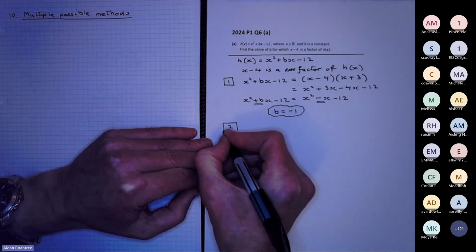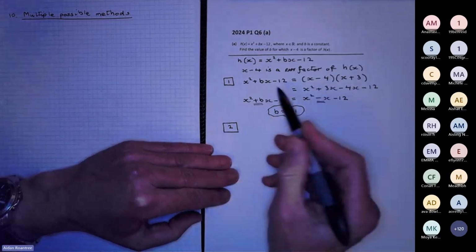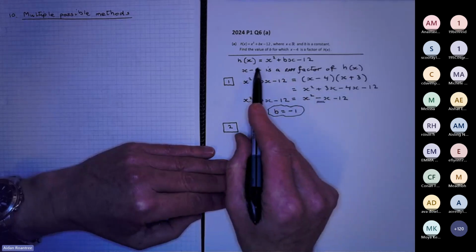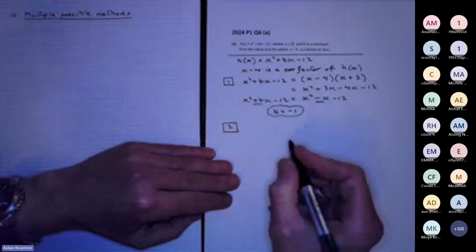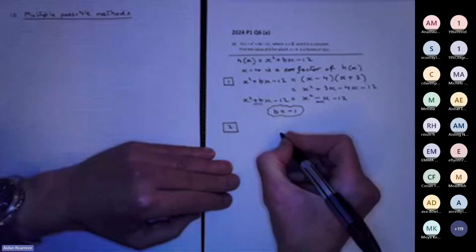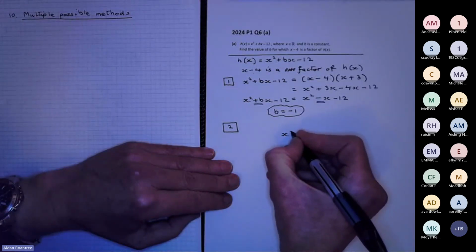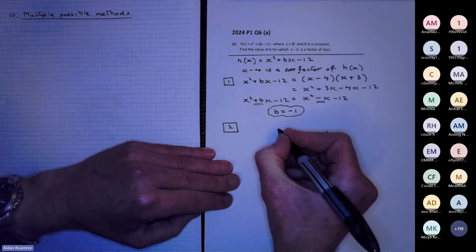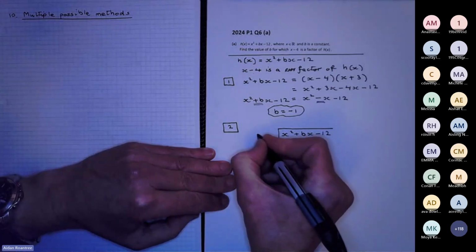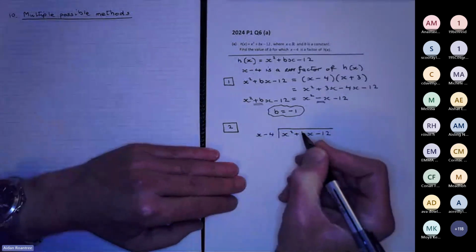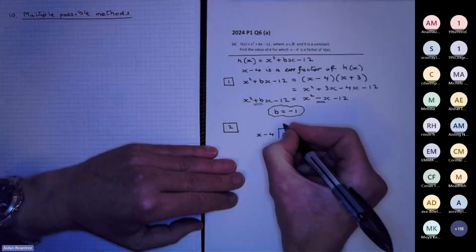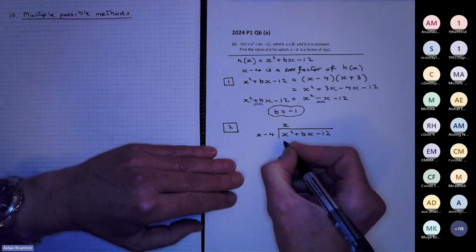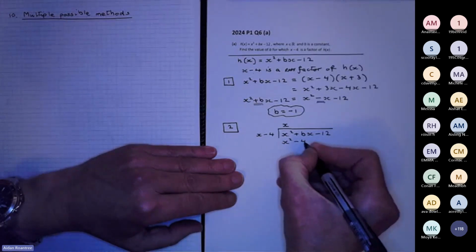Now, the second way I can say is, well, if x minus 4 is a factor of h of x, I know from my algebra that if I divide x minus 4 into that, then the remainder has to be 0. So what we can do here is set up the division sum either way, the traditional way or by the array method, whatever you want to use, it doesn't matter. Okay, and we can divide in by x minus 4. So here we go. Looking at this, we can say x by what will give you x squared? The answer is x. Okay, and then if we multiply the divisor by x, we get x squared minus 4x.